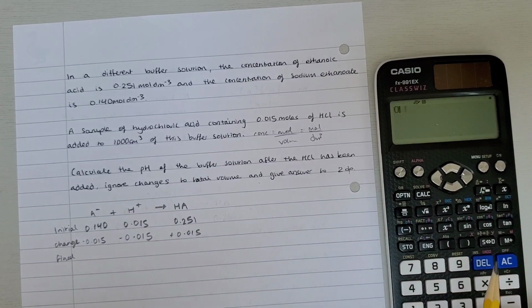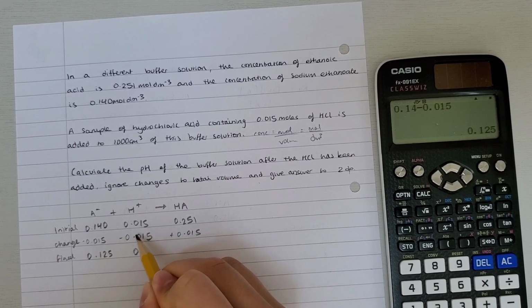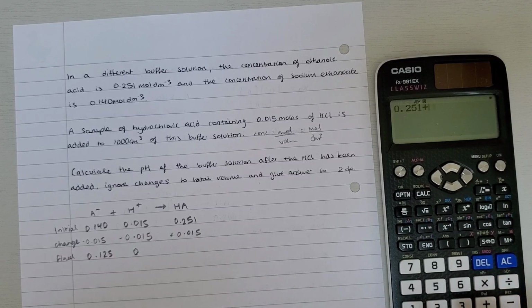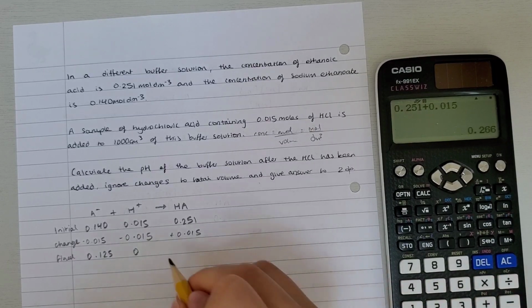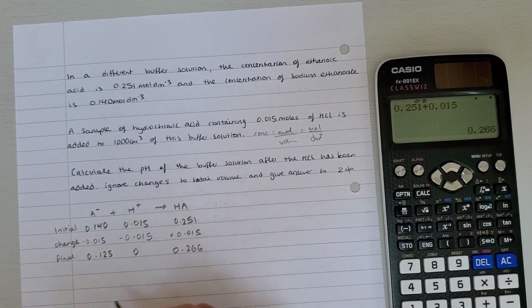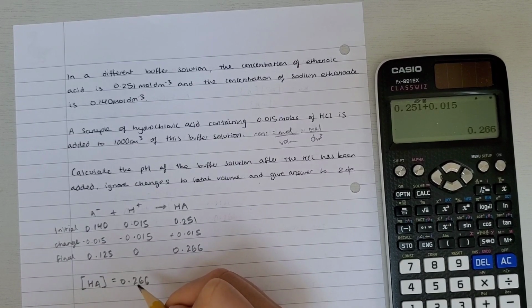So 0.14 minus 0.015 is 0.125. We have 0 for this, and 0.251 plus 0.015 is 0.266. So the concentration of acid is 0.266.